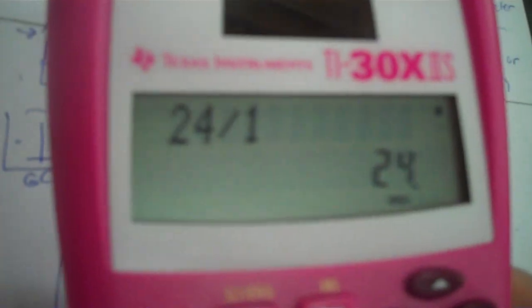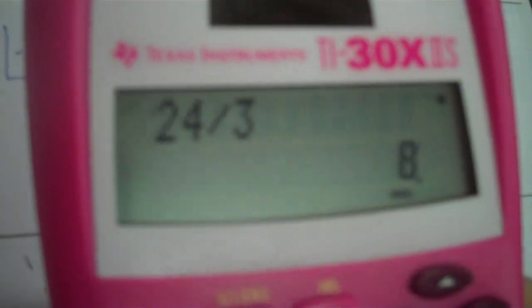24 divided by 1 is 24. So I put 1, 24. Does that add to negative 11? I don't think so. Okay. Now do 2. 2, 12. Negative 2 plus negative 12 is negative 14. 24 divided by 3. 3, 8.